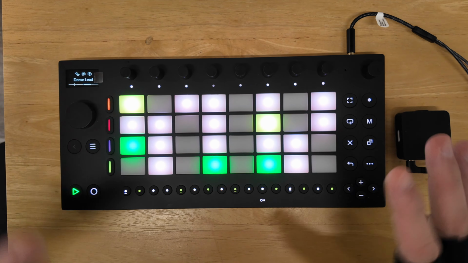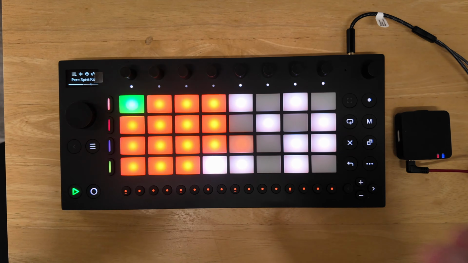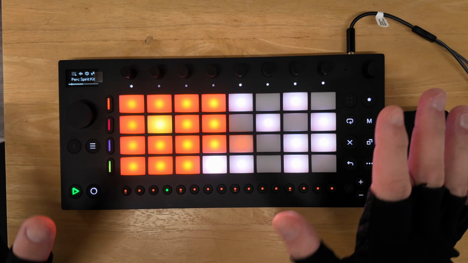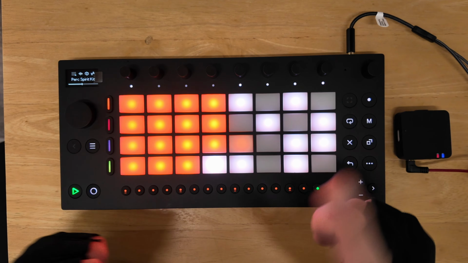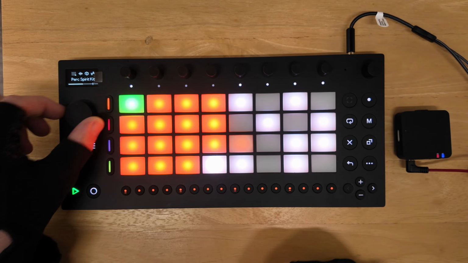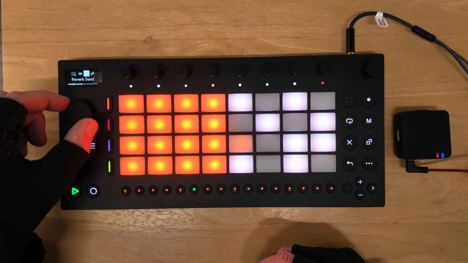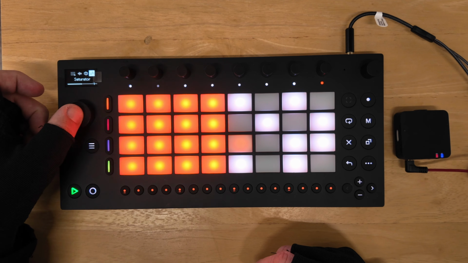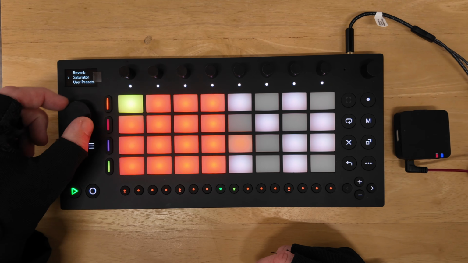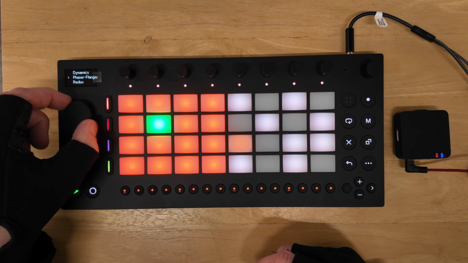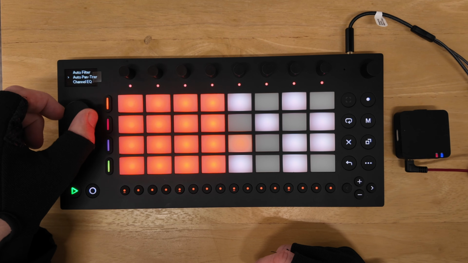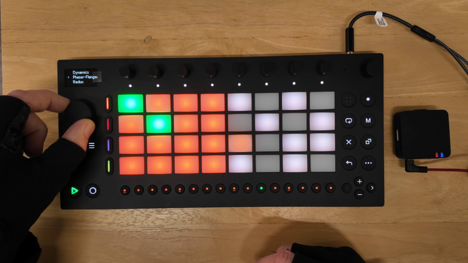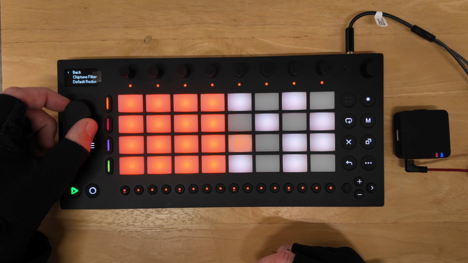Okay, so I can't change the main kit. That is the rule that I made for myself for some reason. So I can change the effects. So the first thing we're going to do is we're going to change the saturator to Redux.